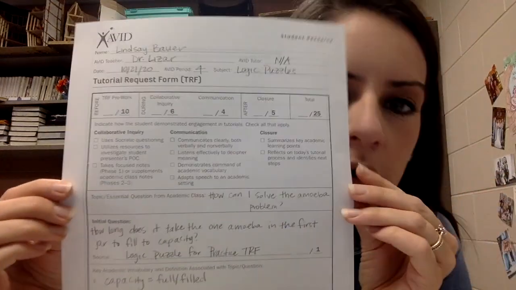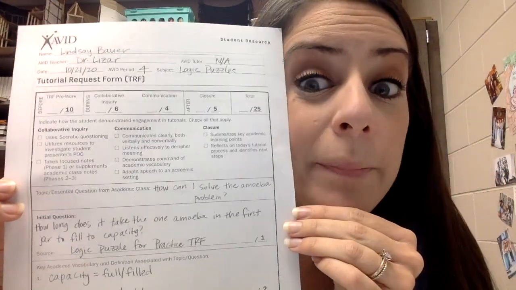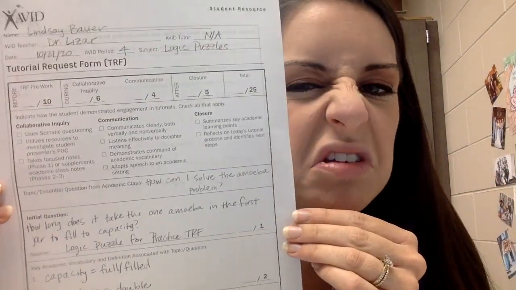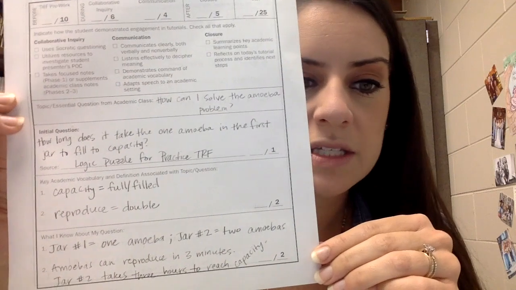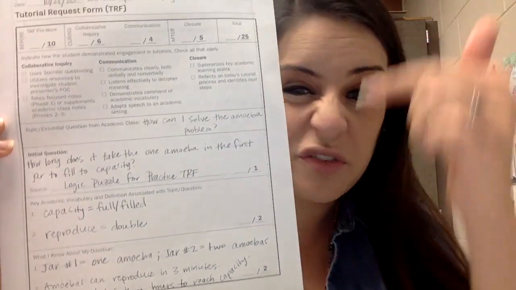Some things to note. Don't copy me if you do the amoeba one, but you can use this as a guide. Something I think is interesting is that all the stuff on the front is really just repeating what's already been said in the problem, but putting it into your own words. So this is all the stuff that you already know. You really don't have to do a lot of thinking on this front page at all. You're just filling out the stuff that you already know.